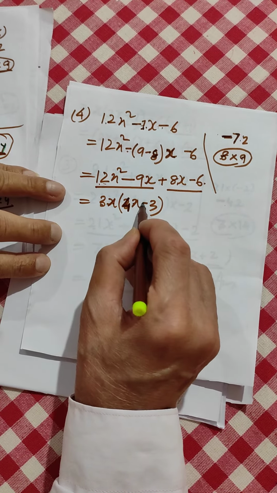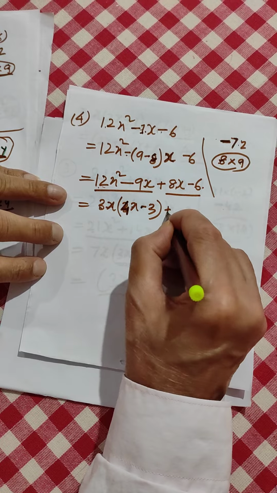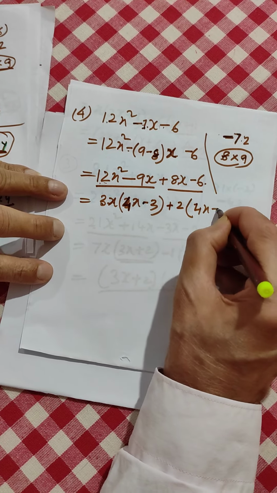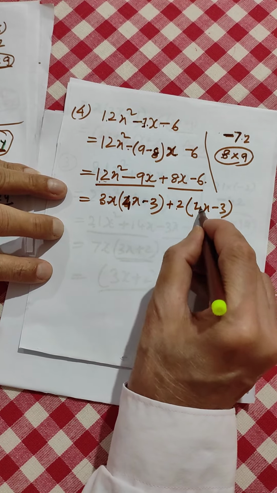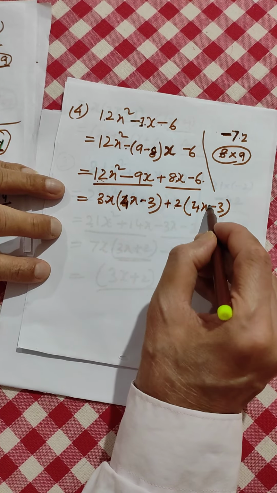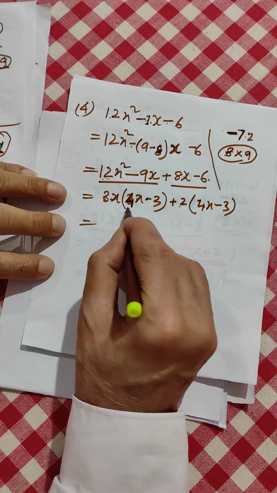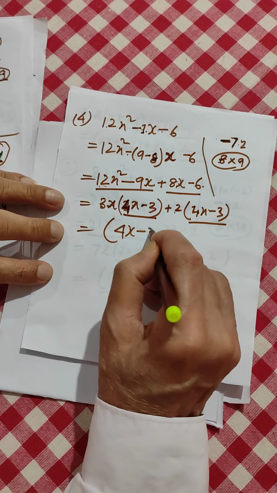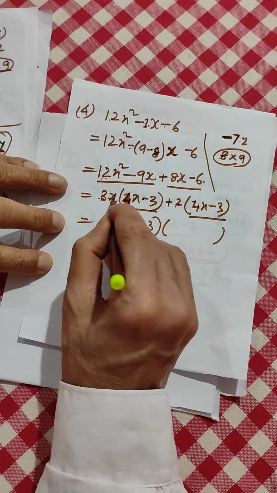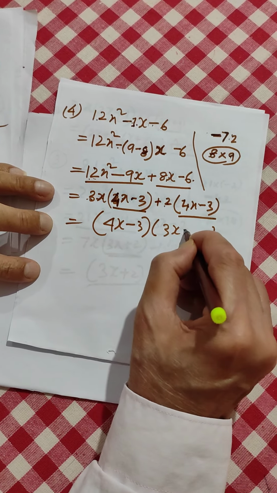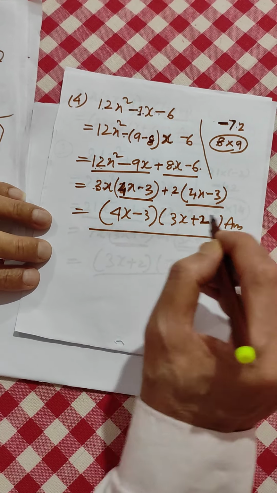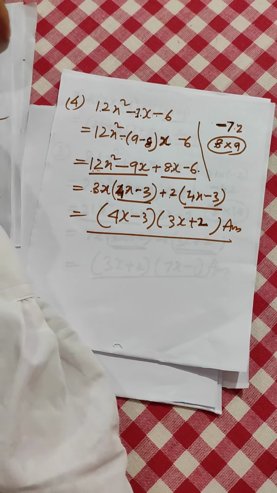Now 3x into minus 3 is minus 9x. Then between these two, 2 is common. So what do you get? 2 into 4x is 8x, 2 into minus 3 is minus 6. Now these two are the same, so that is common: 4x minus 3, and the other bracket is 3x plus 2. So this is the answer: 4x minus 3 into 3x plus 2.